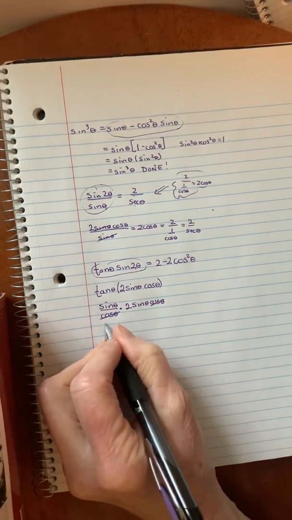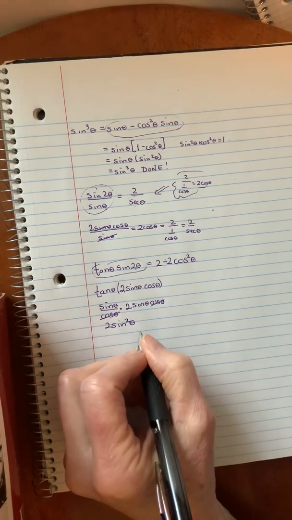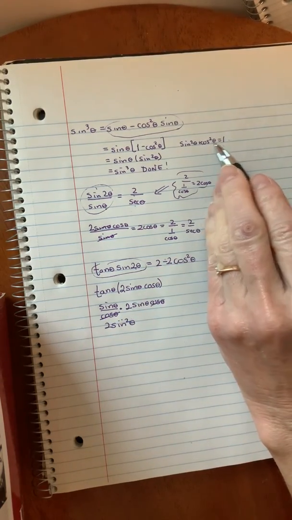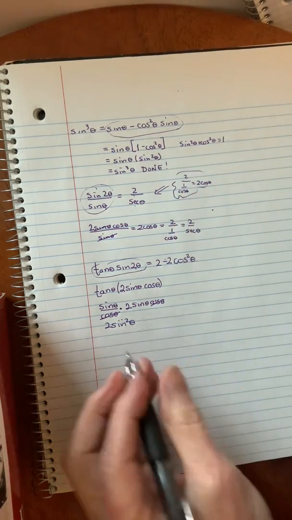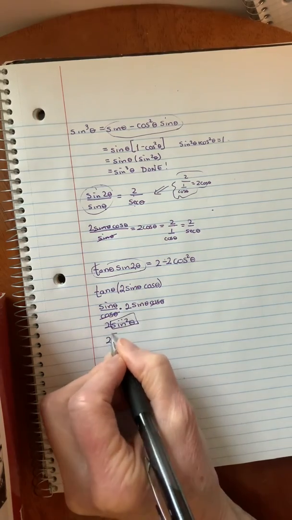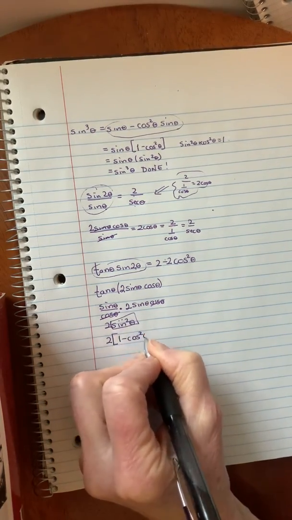So now I have this. I've got 2 times the sine squared of theta. Well, guess what? We're back to sine squared plus cosine squared equals 1. What's sine squared equal to? Sine squared is equal to 1 minus cosine squared. So I take that out of context a little bit. 2 times 1 minus cosine squared of theta.